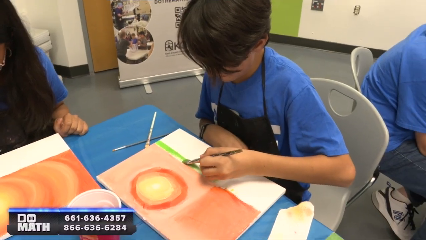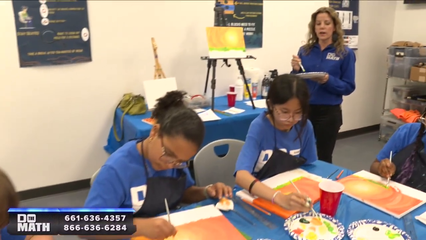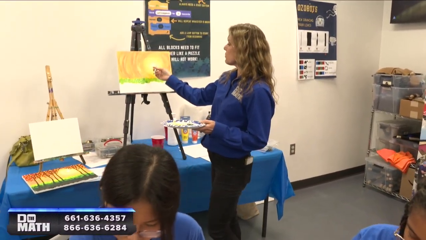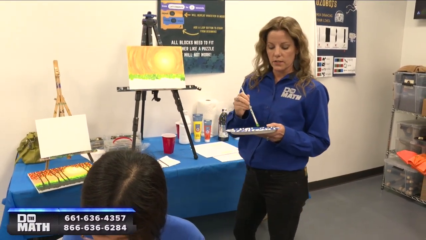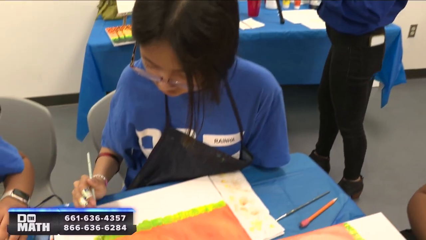So as we're moving forward, we talked about that element of art, value. As we created our value from light to dark in our sky, we're now going to create the light to dark down on our grasses. So that's dark green to light green.